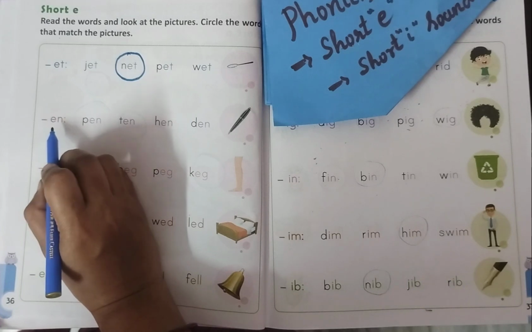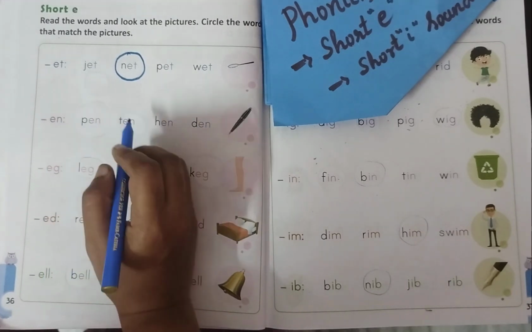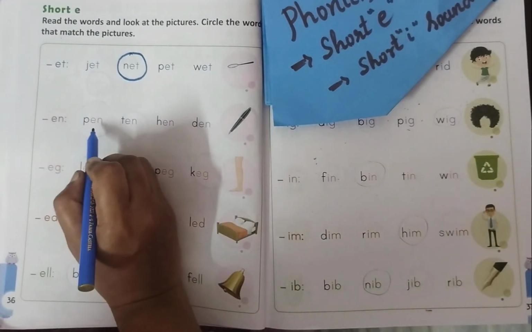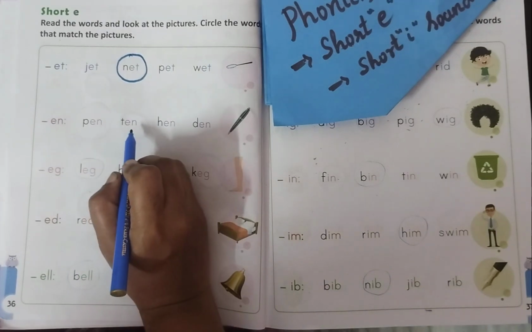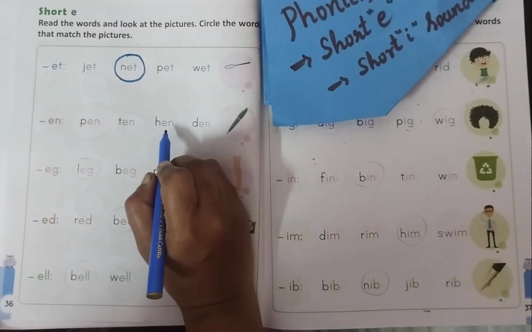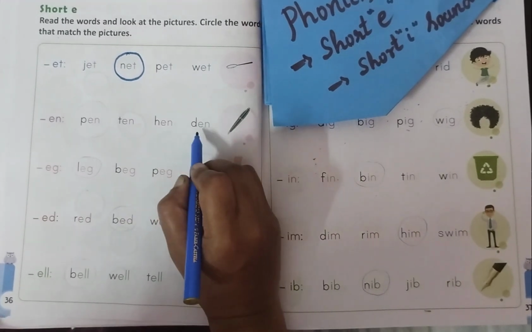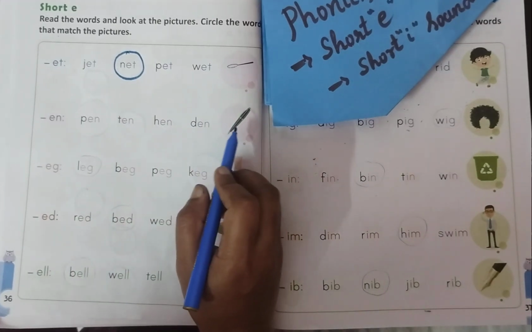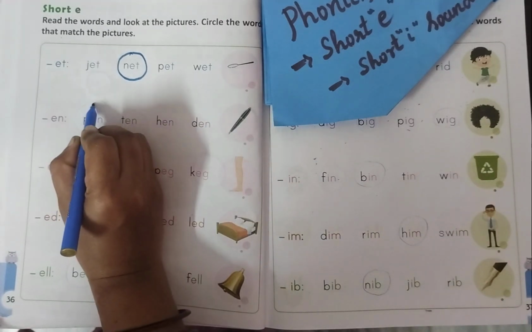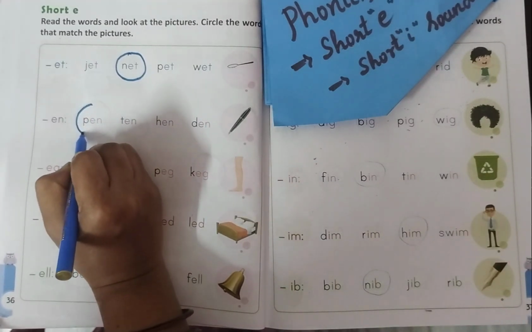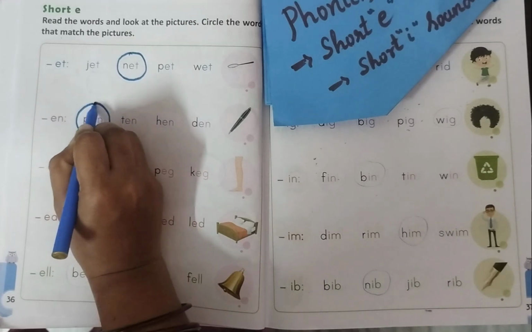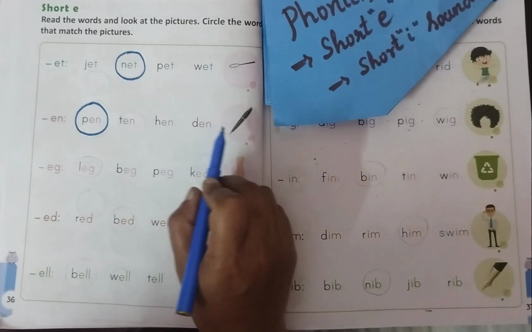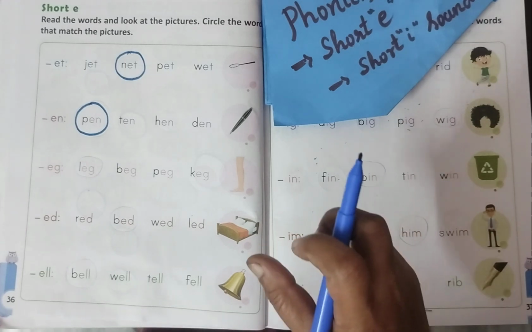So next one, en. E-N makes the sound en. For example, here four words are there: pen, ten, hen, den. P plus en, pen. T plus en, ten. H plus en, hen. D plus en, den. So which picture is it? Yes, it is a pen. So we circle the word pen. P-E-N, pen. T-E-N, ten. H-E-N, hen. D-E-N, den. So these are all short E vowel sound words.